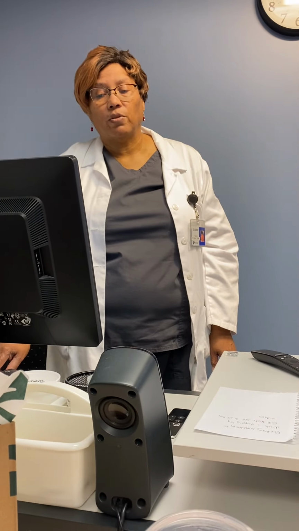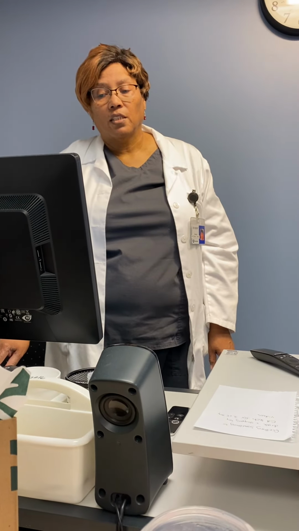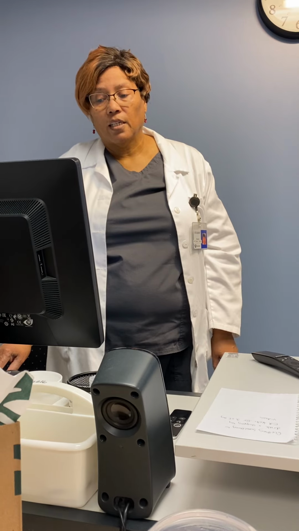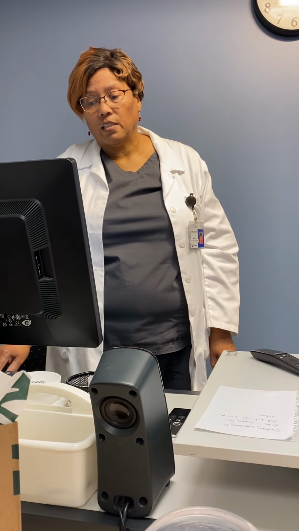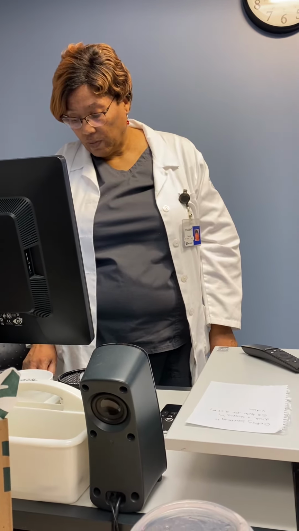Early signs and symptoms, you'll see a patient with dyspnea on exertion, some ankle swelling, hepatomegaly, and a nocturnal cough.